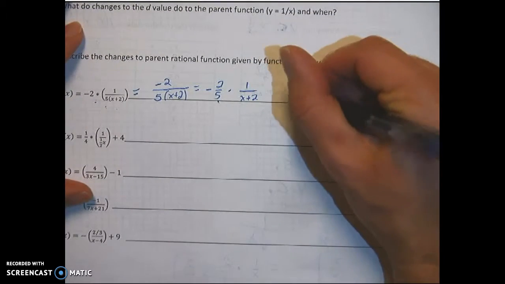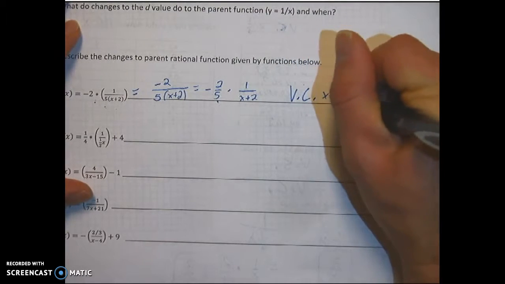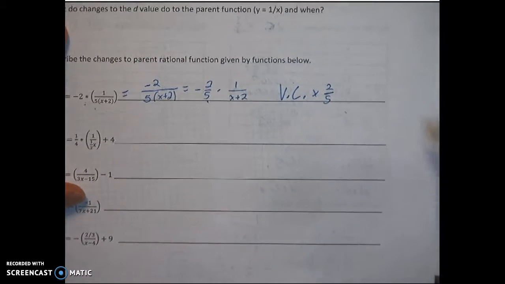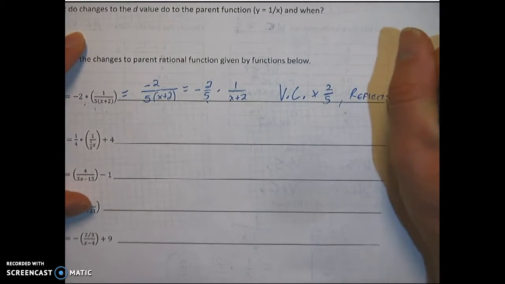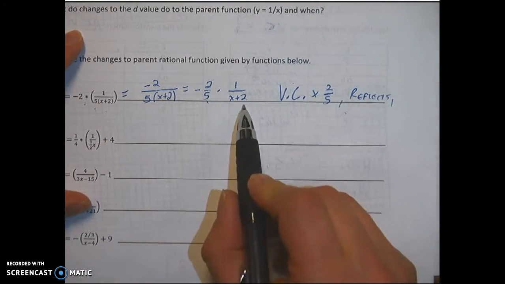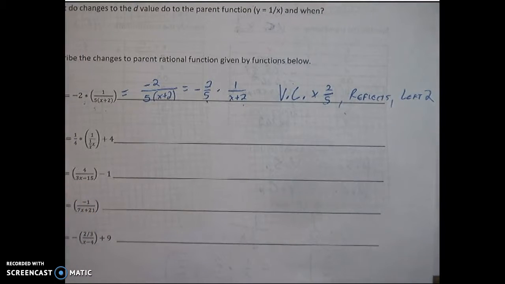So all of this turns into a vertical compression by a factor of 2/5. It's also a reflection. And then that plus 2 right there, that makes it go left 2. So that's the idea here.